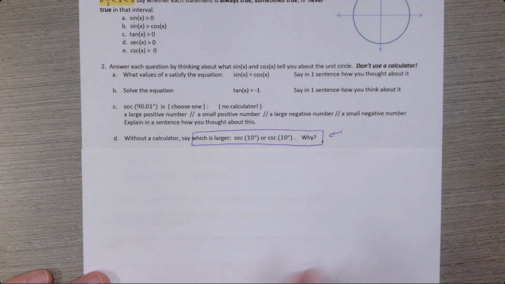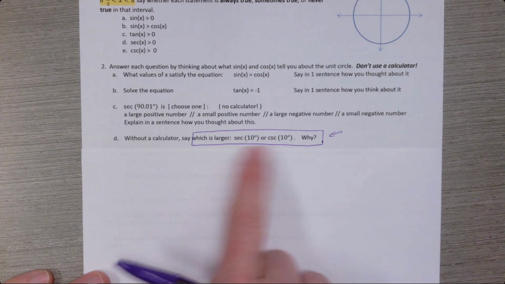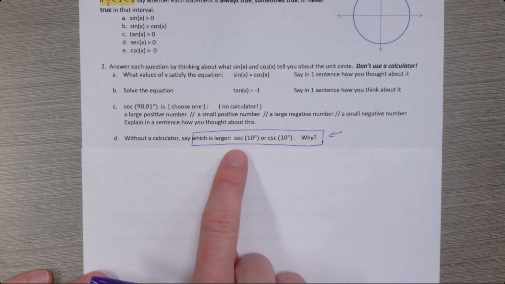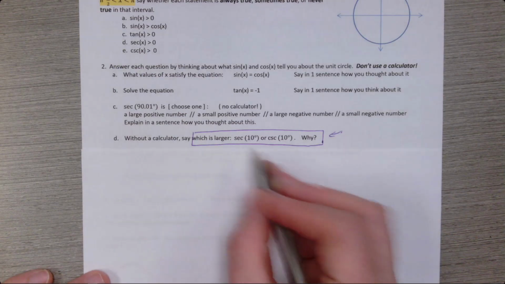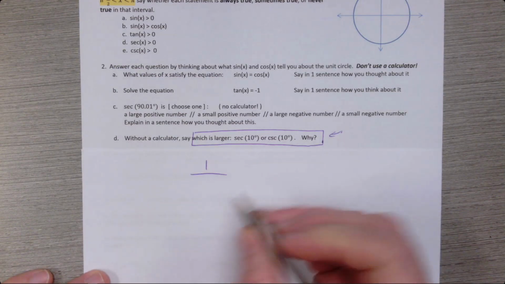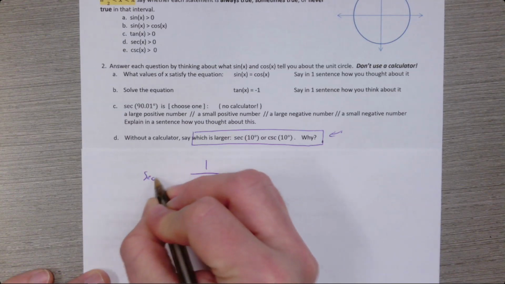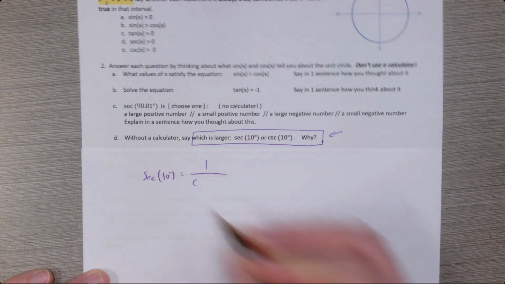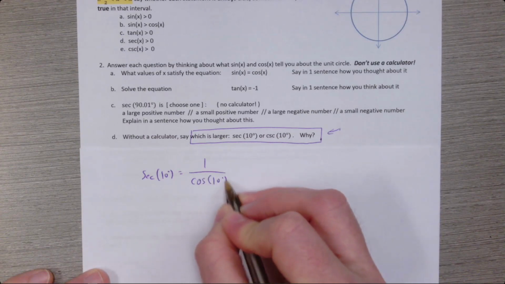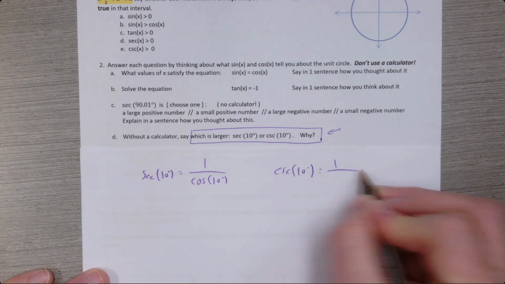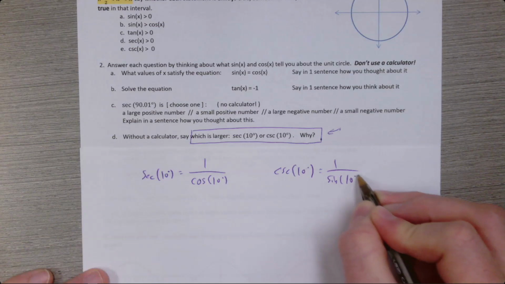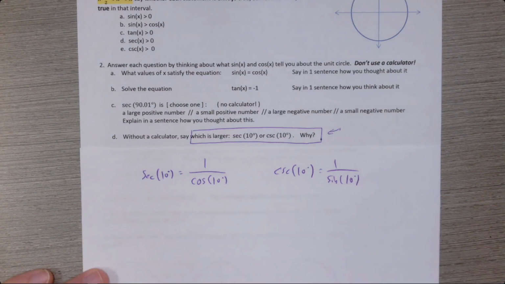Okay, so what is that type of thinking? Remember, let's rewrite things in terms of sines and cosines, so that way we can use our natural intuition about them. We can use our common sense. So secant is 1 over cosine. So secant 10 degrees, I'll rewrite as 1 over cosine 10 degrees. Cosecant 10 degrees, I'll rewrite as 1 over sine 10 degrees. But now I can start thinking about them.